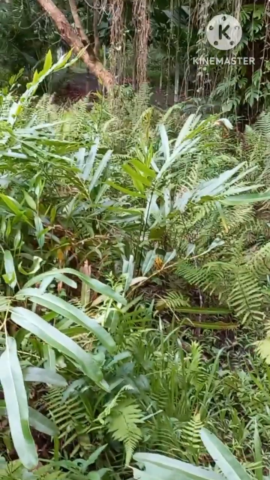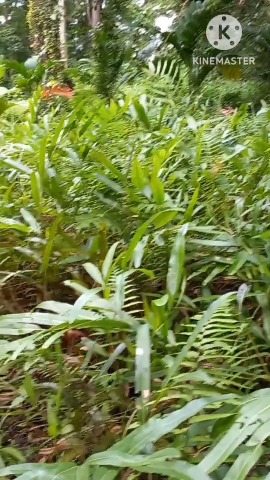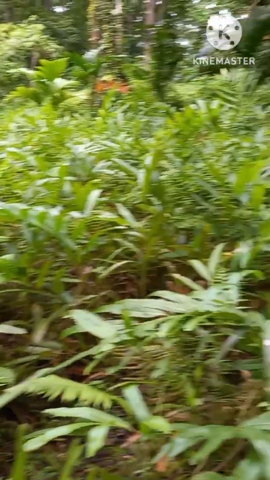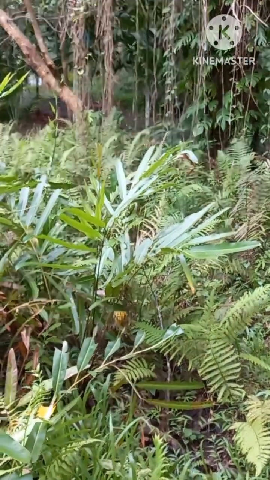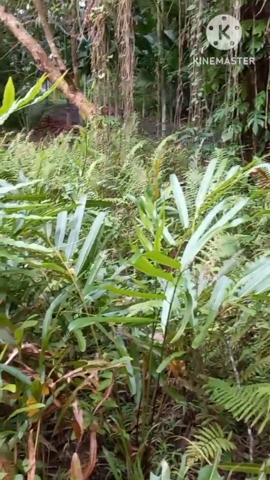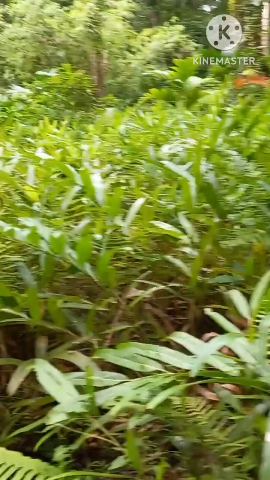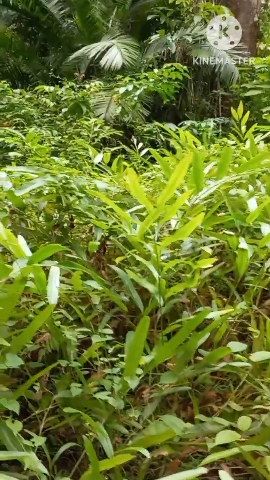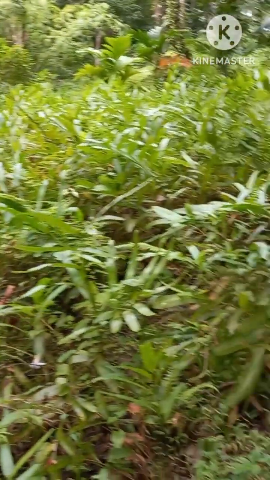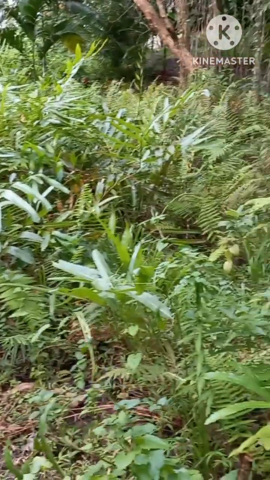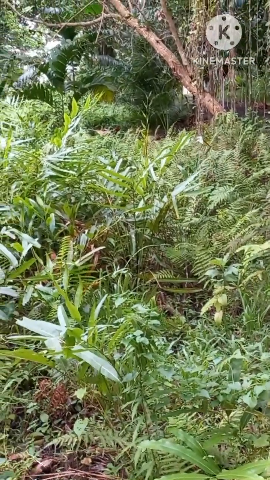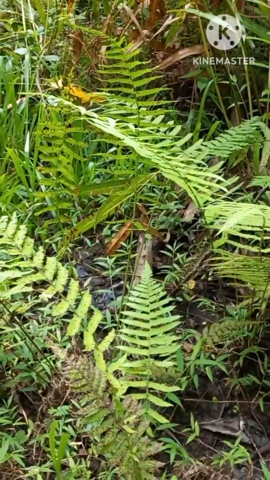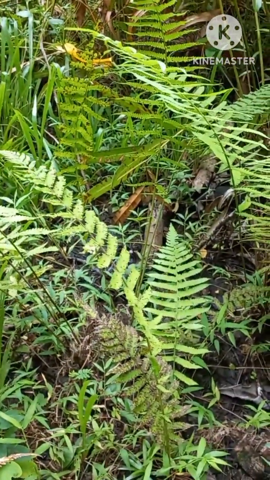Now in this video we are going to see how the plants reproduce and how they complete their life cycle. Here in our garden, n number of pteridophytes are there, and different types of pteridophytes all follow the same type of life cycle. With one common example, I am going to explain how the plants complete their entire life cycle. I will select one fern and explain how it completes its life cycle.